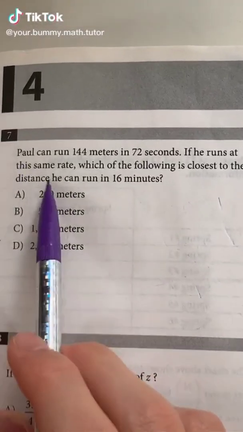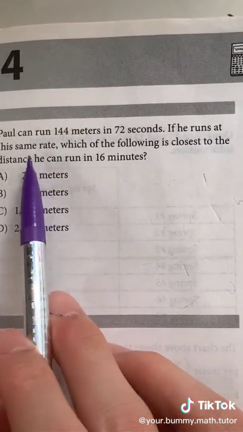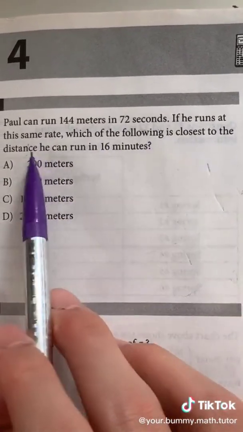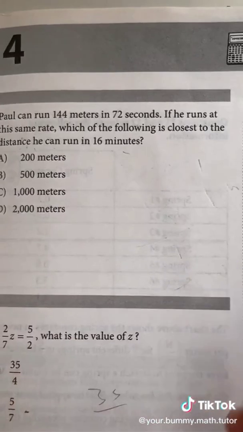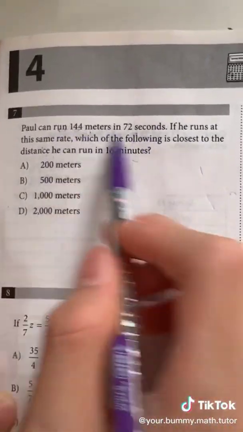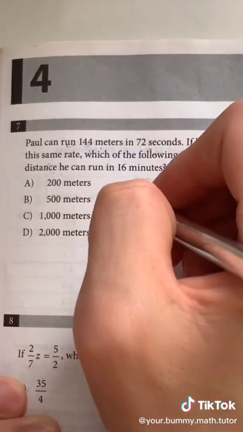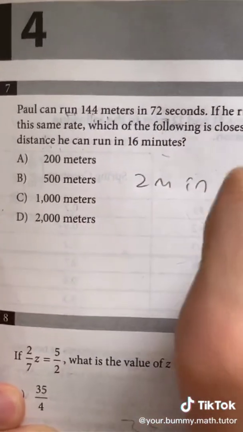Alright, question 7. Paul can run 144 meters in 72 seconds. If he runs at this same rate, which of the following is closest to the distance he can run in 16 minutes? So, I see 144 and 72, so those are multiples of each other. 144 is a multiple of 72, so I can just divide by 2. So, he can run 2 meters in 1 second.